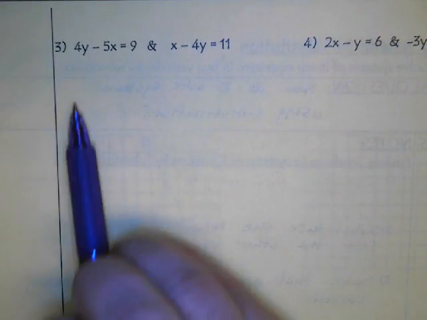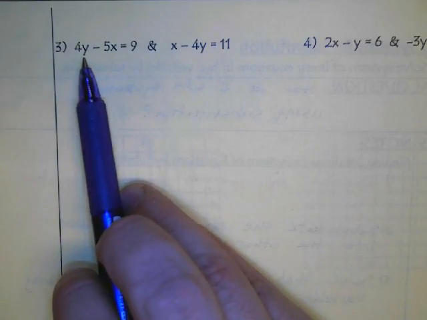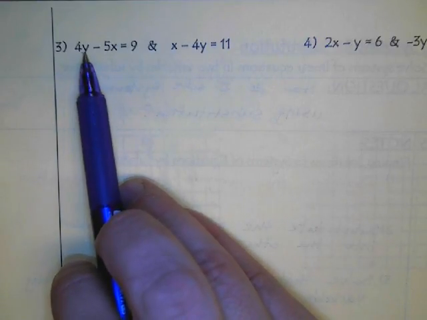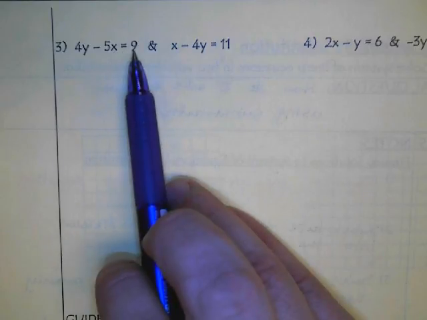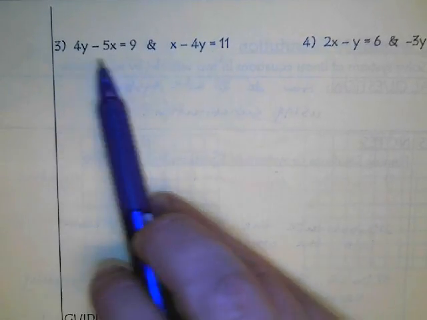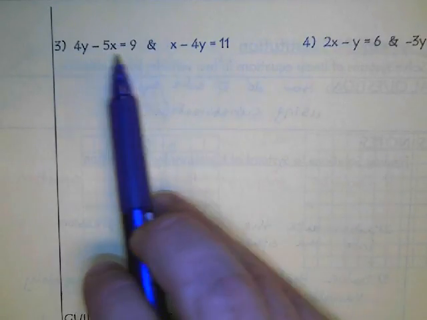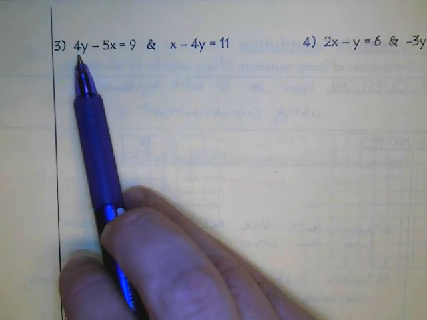So I always try to identify which one's going to be the easiest path to solve to get a variable by itself, to isolate that variable. Well, I have 4y minus 5x equals 9, and I have x minus 4y equals 11. So which one is going to be easier to solve for, to isolate that variable?